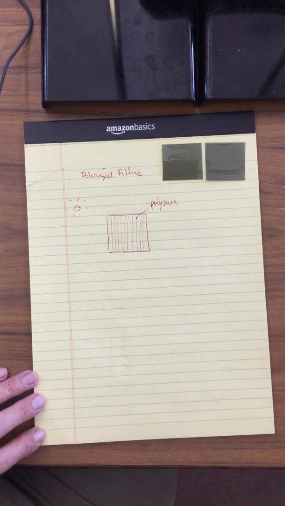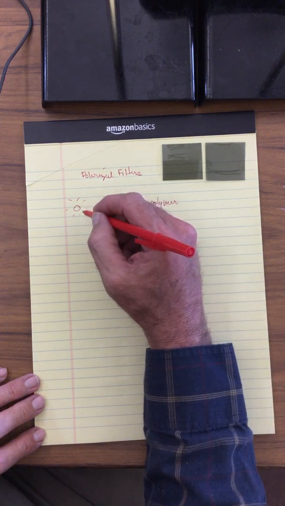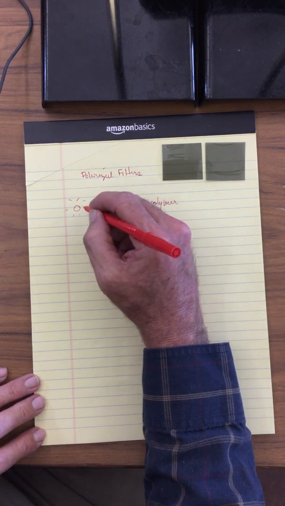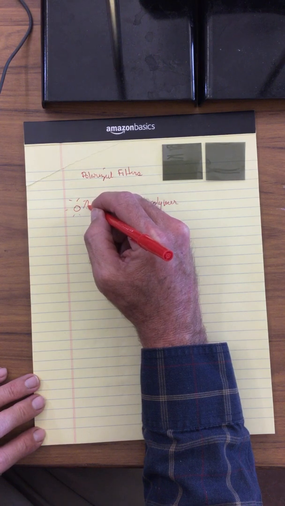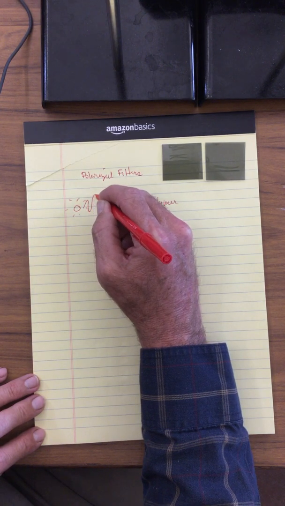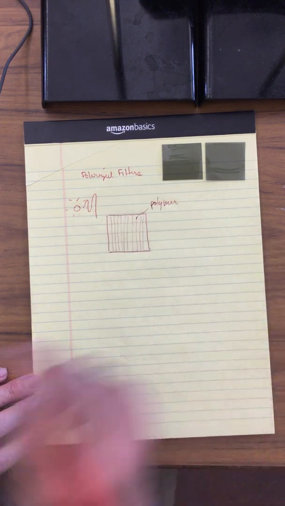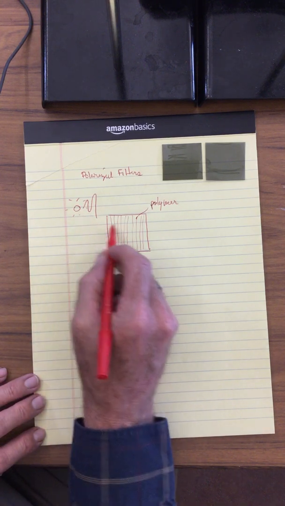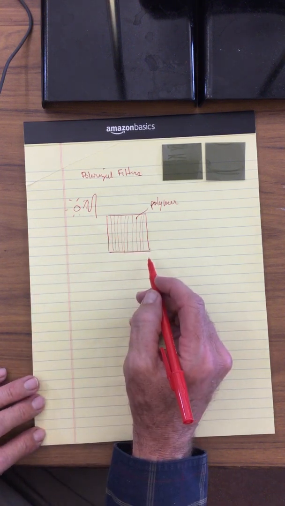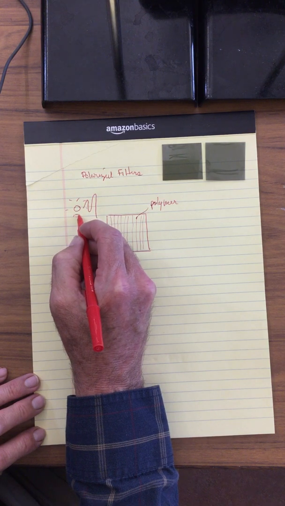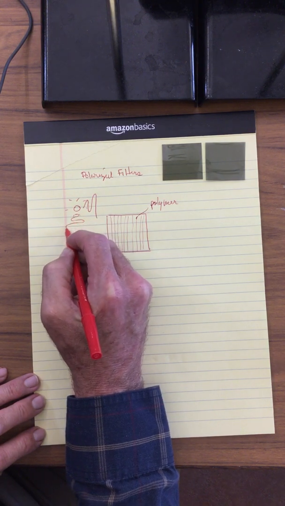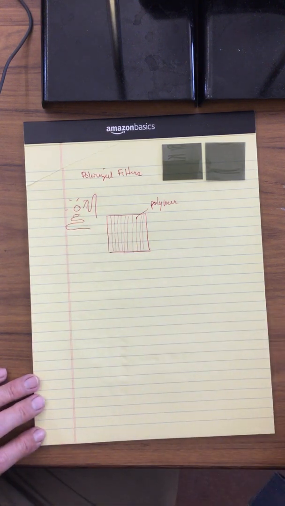But if you remember, light has properties of both a particle and a wave. And so what's happening is that these particles, or these waves, are traveling in the up and down direction like this. This is kind of traveling up and down towards this filter. But they're also traveling left and right like this.